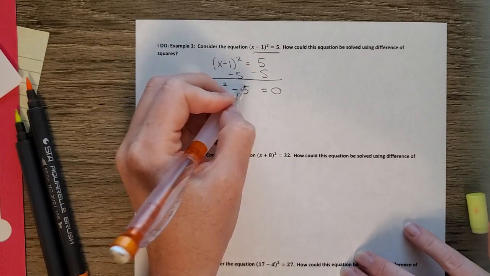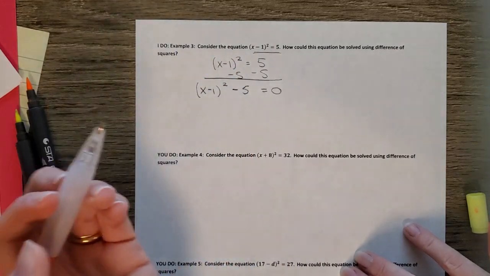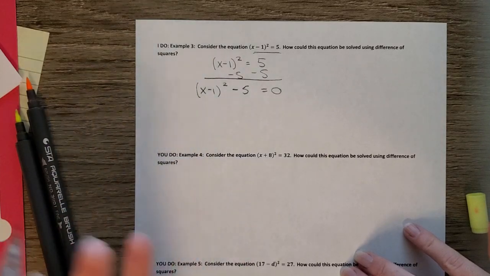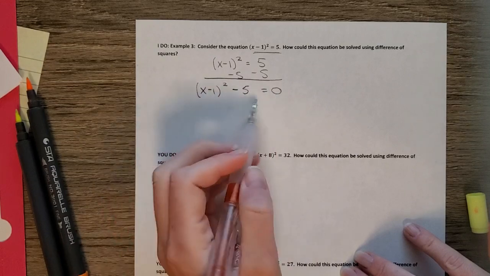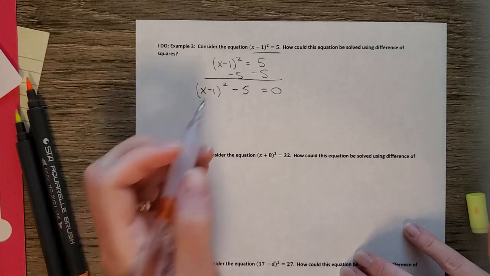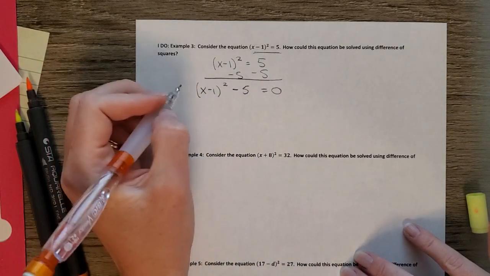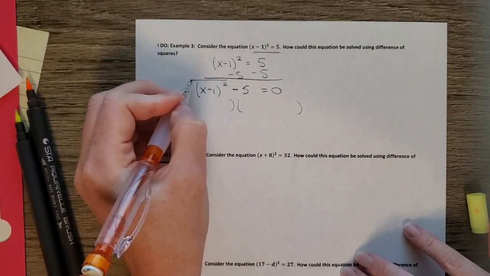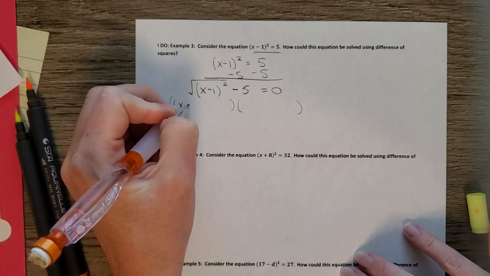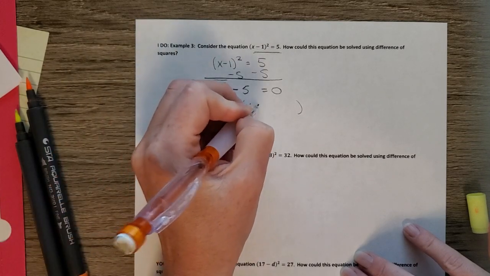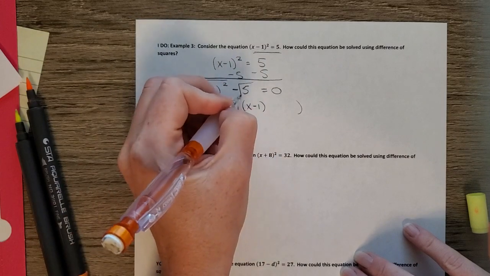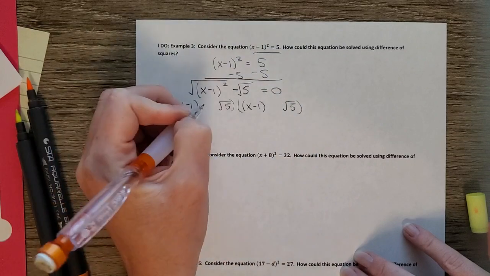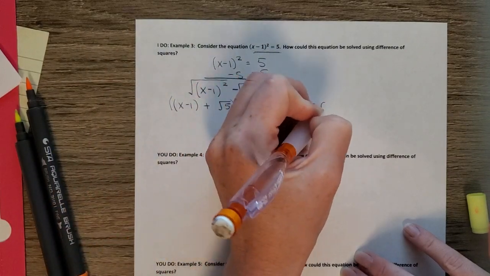Okay, so now we can find the solutions, which again are the zeros of the function. The solutions are interchangeable with the zeros. So if we set it equal to 0, we are now finding the zeros, the solutions. And now this looks just like the problems we were working with. So we're going to make our two sets of parentheses. We're going to take the square root of the first part, and that's going to give me x minus 1, and put that at the beginning of both. We're going to take the square root of the second part. The square root of 5 cannot be simplified, so we're just going to leave it like that. One gets a plus, one gets a minus, and we put equals 0.